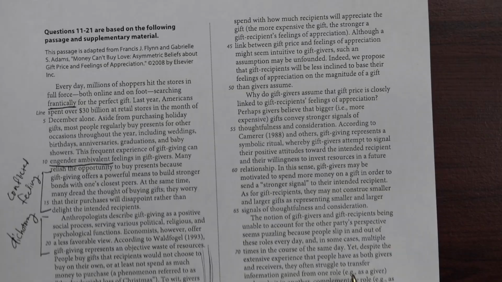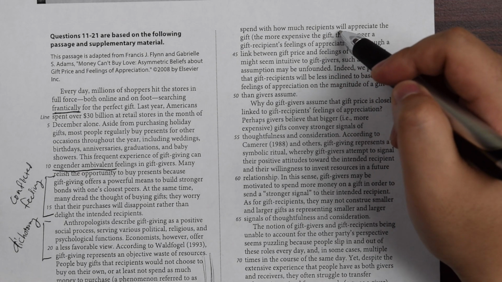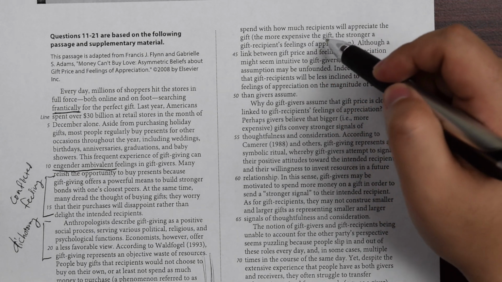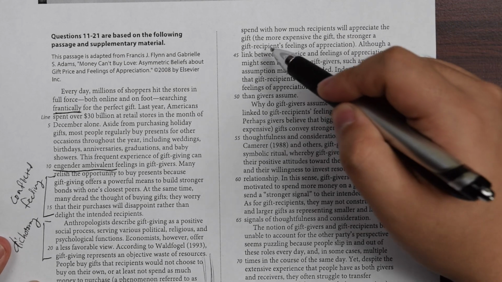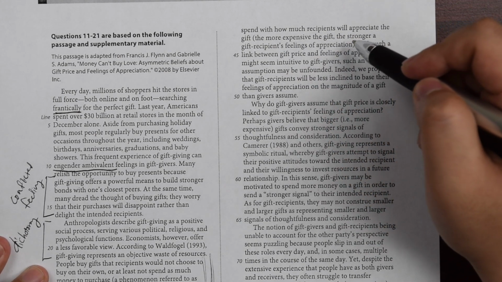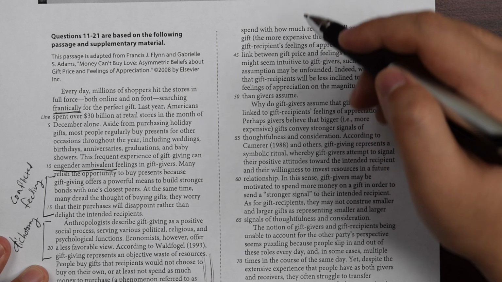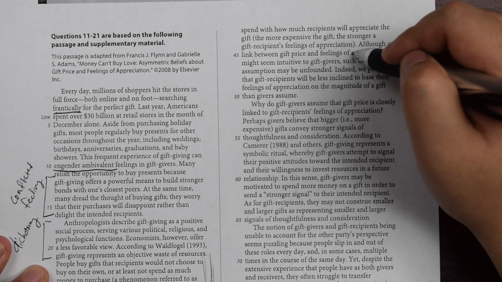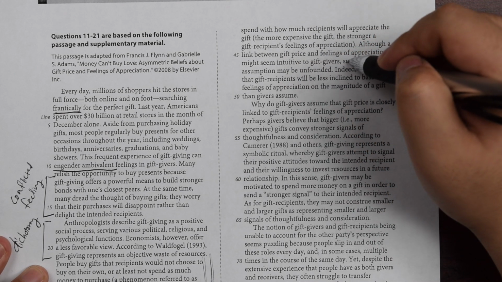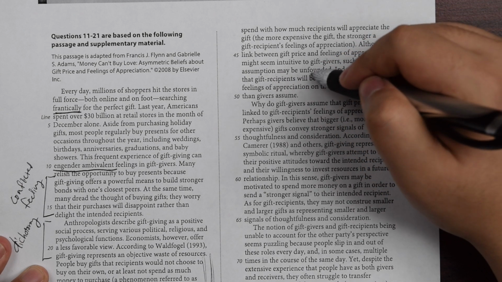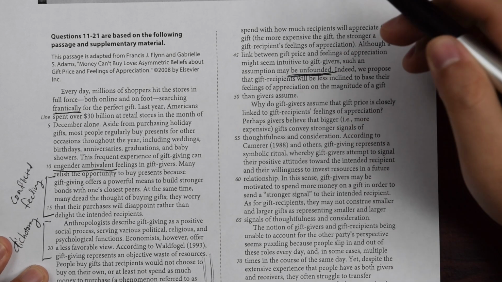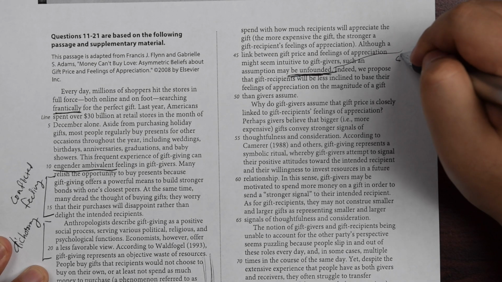That gift givers equate how much they spend with how much recipients will appreciate the gift. The more expensive the gift, the stronger the gift recipient's feeling of appreciation. Although a link between gift price and feelings of appreciation might seem intuitive to gift givers, such an assumption may be unfounded. Ooh, unfounded. That's a strong word.